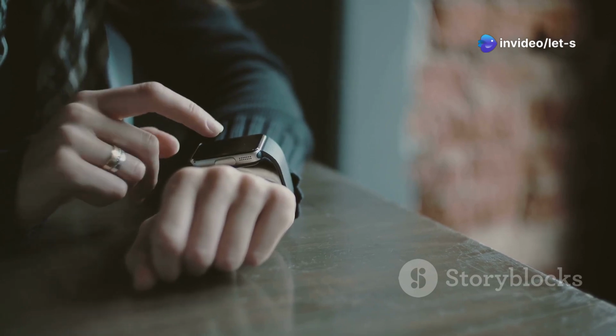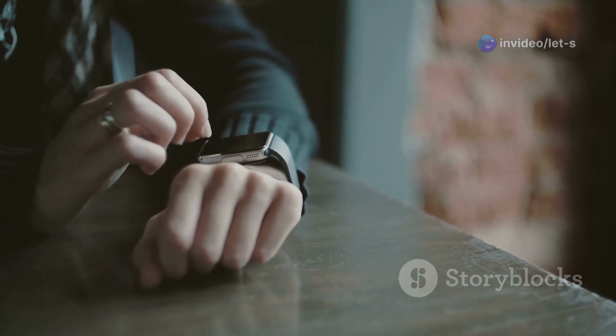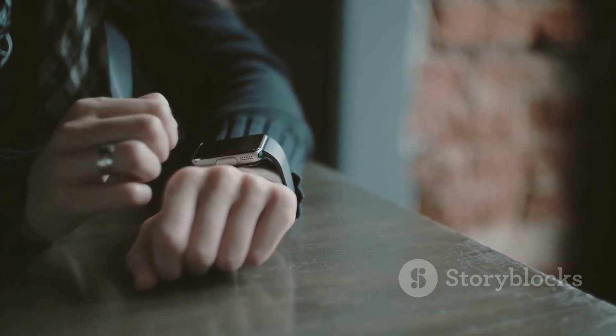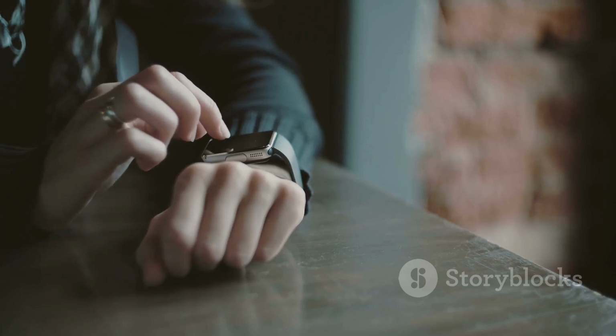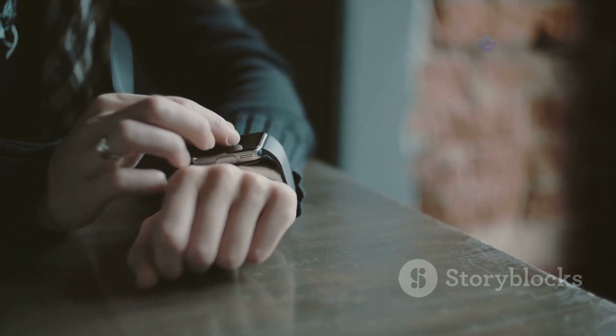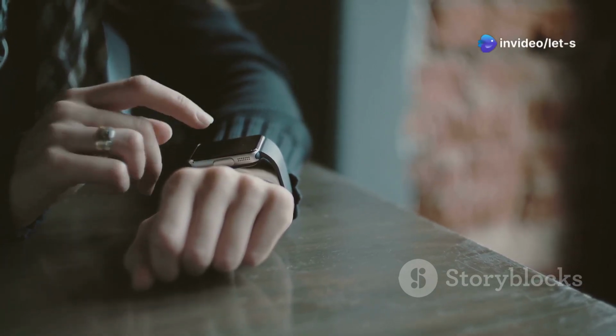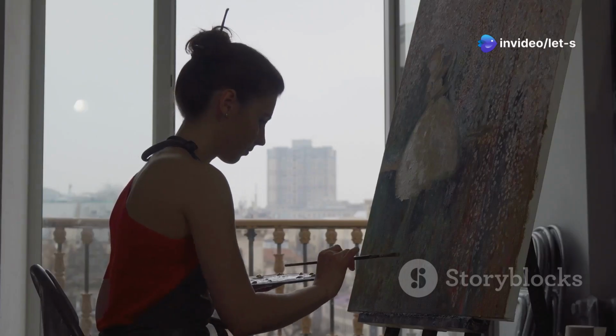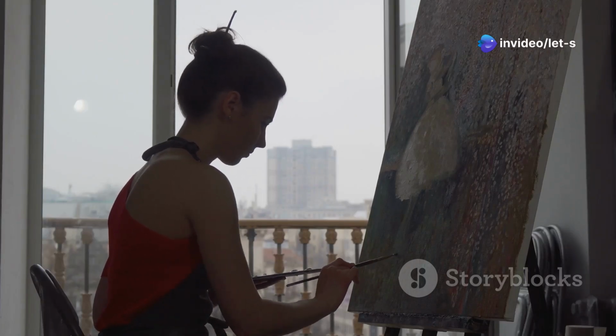This means that you were in the process of watching a movie at a specific time in the past. The past continuous tense often includes a time reference to indicate when the action was happening. For example, at 8 p.m. last night I was watching a movie. This tells us exactly when the action was taking place. This tense helps us paint a picture of what was happening at a particular moment.